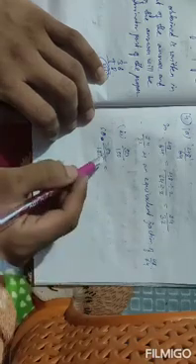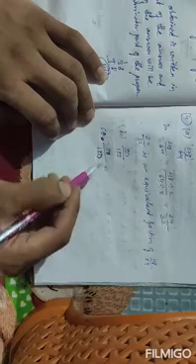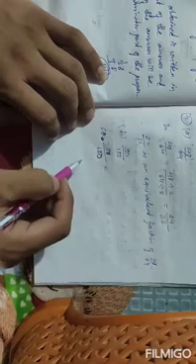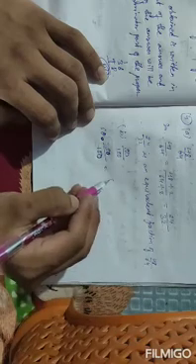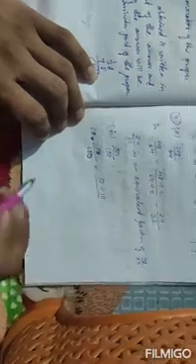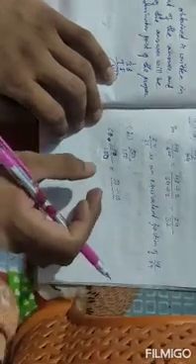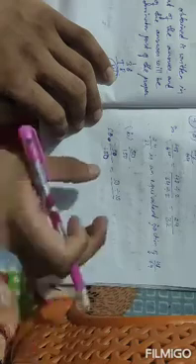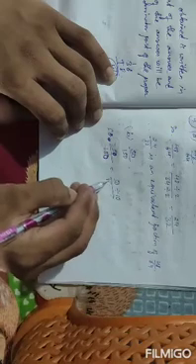You can clearly see both are divisible by 10, because both have 0 in the end. You can divide by 2 also, or by 5 also, but you have to see which number divides both. I will divide by 10 simply.